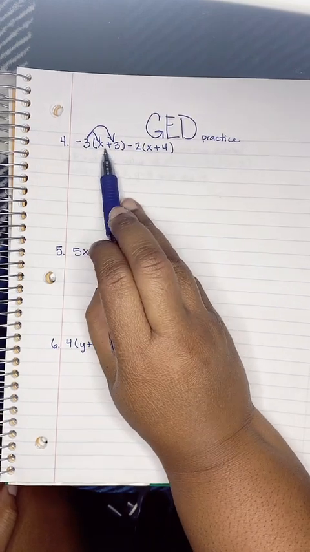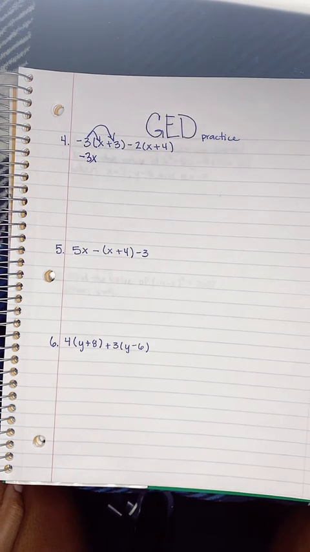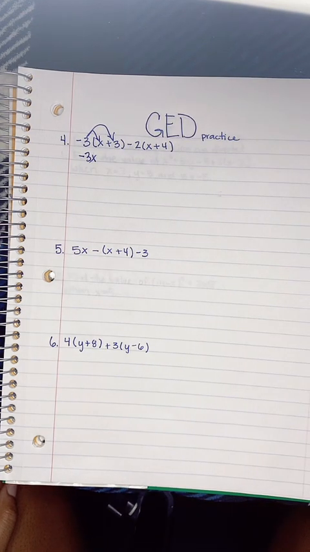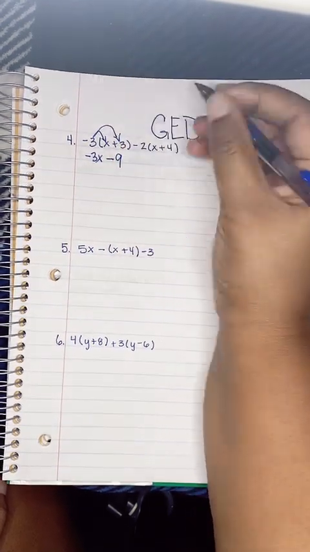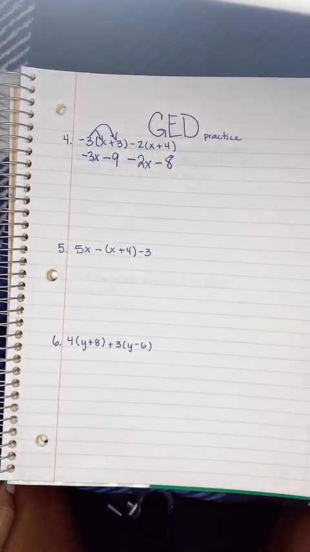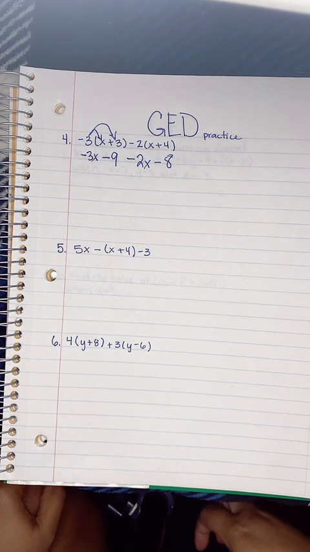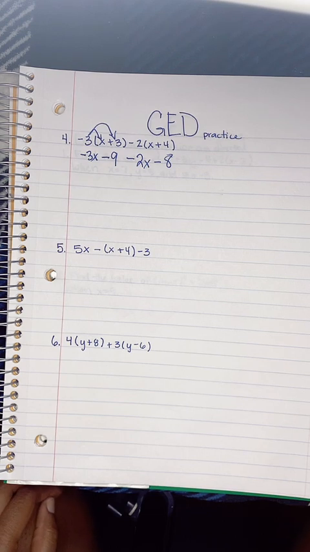So -3 times x gets us -3x. Skrilla said -2x plus -8. Good. -3 times a 3 gets us -9. And then Skrilla said negative 2x minus 8. Wonderful. Good. Okay. Somebody's giving us the answer. 231 said negative 5x minus 17.